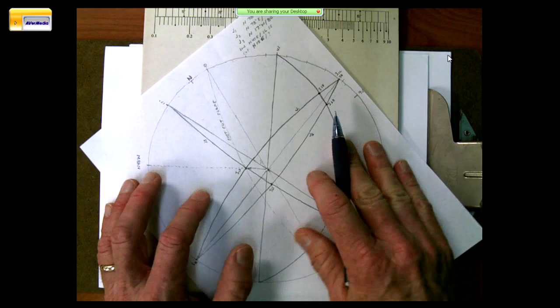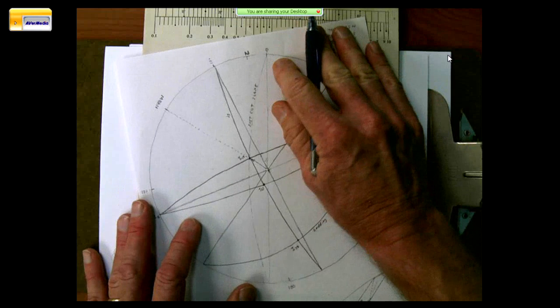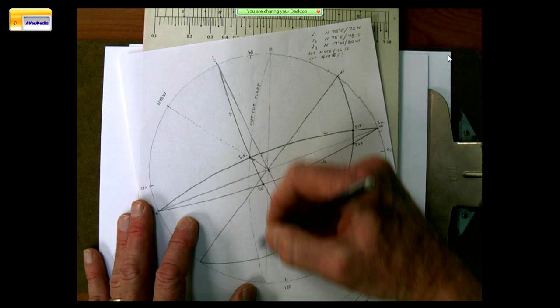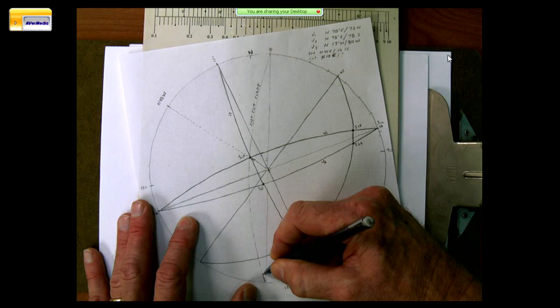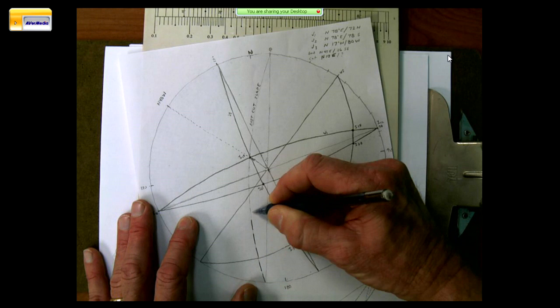So if I draw my cut through that line, which is what I have to do, I'm going to draw my cut through that line and draw a great circle. So I'm going to dash this. This is as steep as that cut can be before you're going to have trouble.